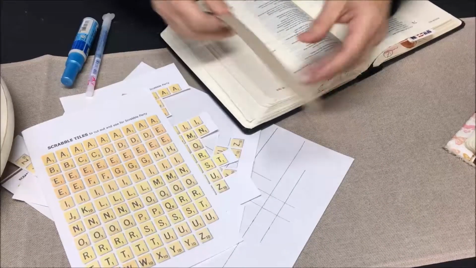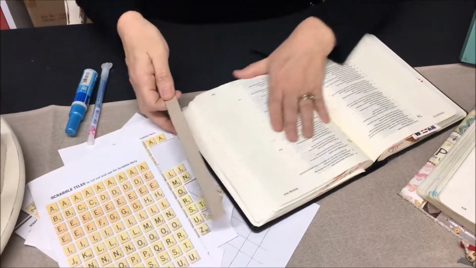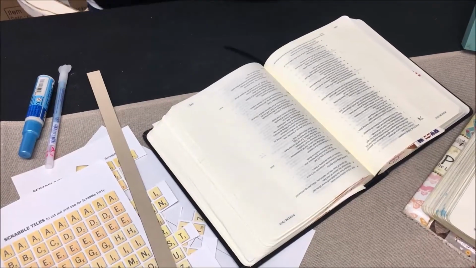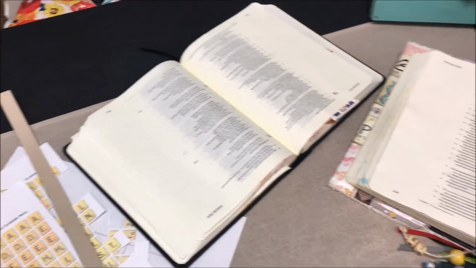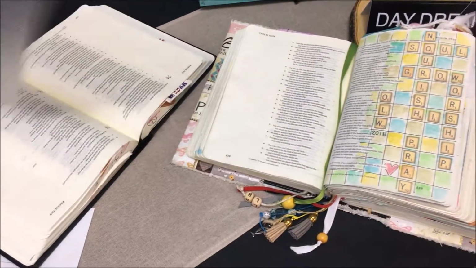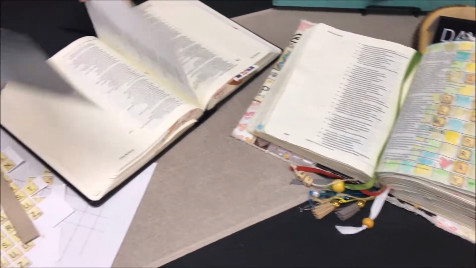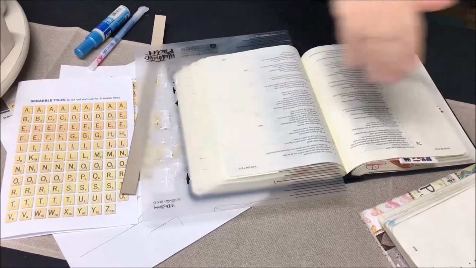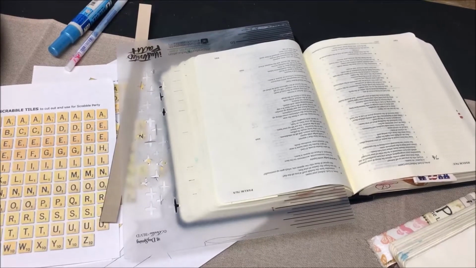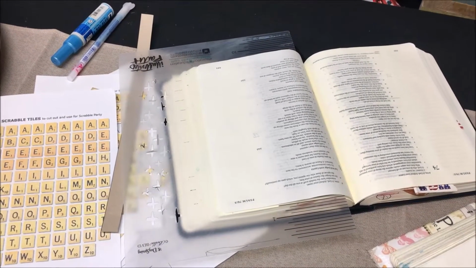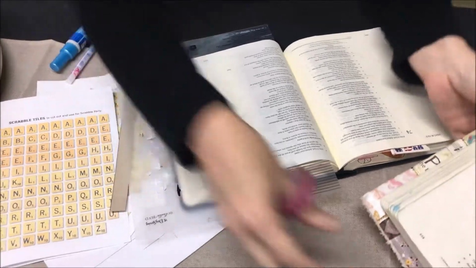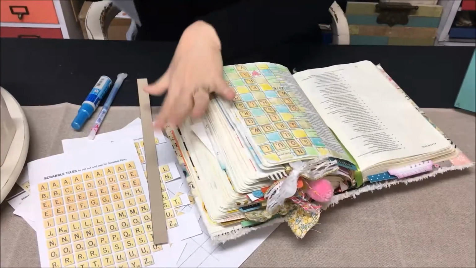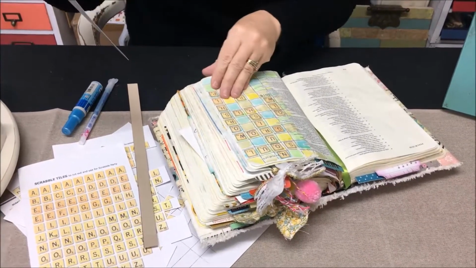So the next step for me was to create my guide on my page right here. So I'm going to grab my messy mat real fast. Forgot to grab that earlier. I'm going to put this under my page here. Now I want to show you a quick little tip here because some of us have been journaling for quite some time, and I'm going to show you right here. So when I went to journal on this page, do you see how my Bible's getting kind of fat? It's growing quite a bit.